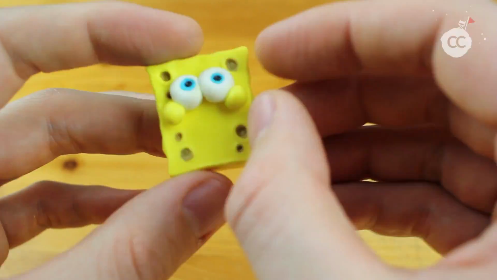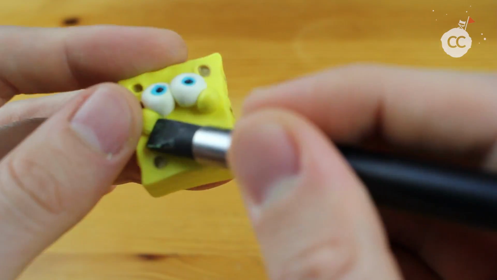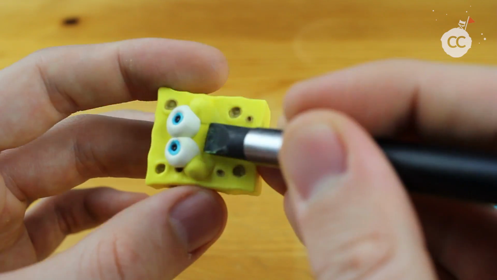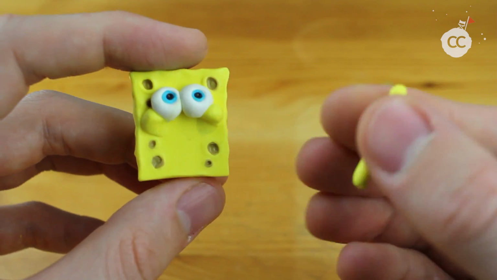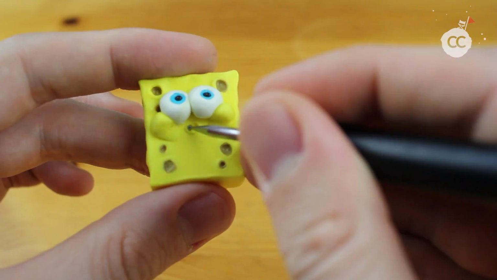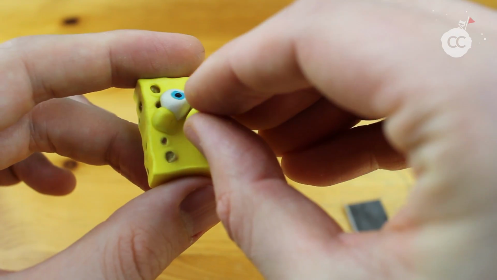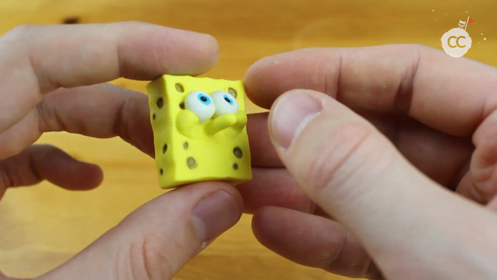The cheeks, very important for SpongeBob and very characteristic as well. And of course the nose, right in position.